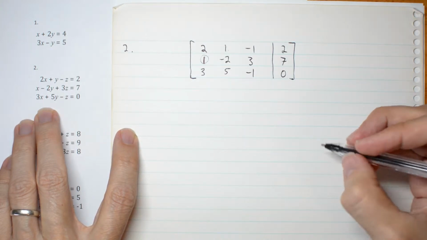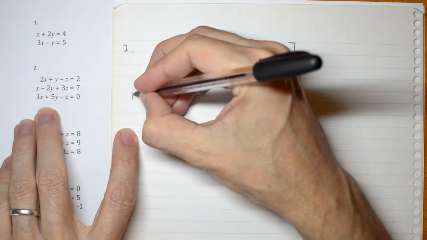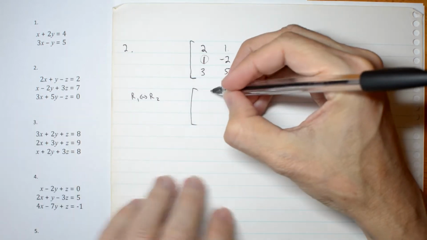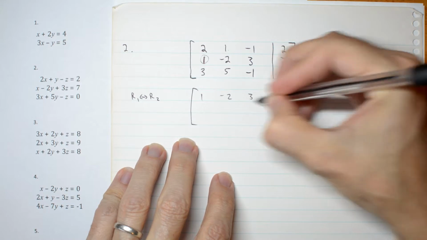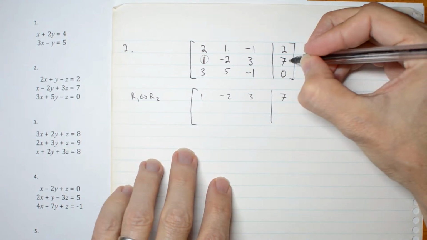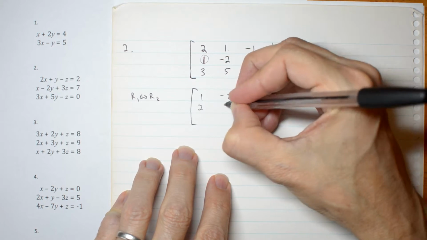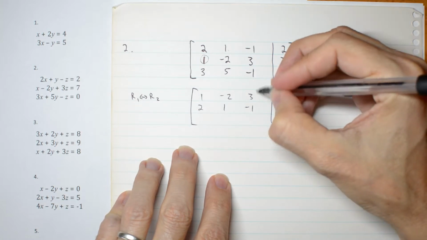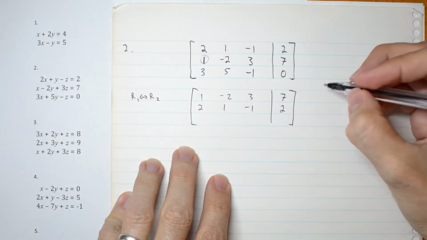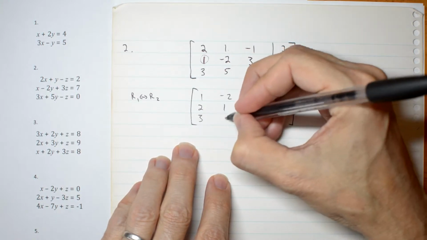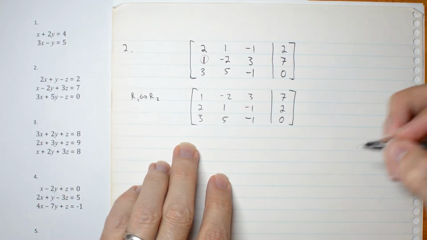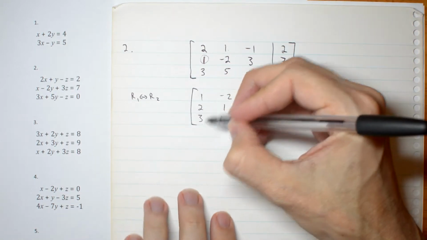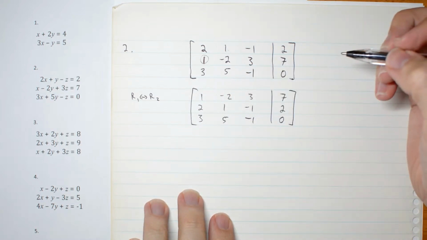Step 2, swap that to the first row. So I'm going to swap rows 1 and 2. And I'm going to get 1, negative 2, 3, 7. That was my second row. Then my first row: 2, 1, negative 1, 2. I haven't changed any information. I've just exchanged 2 of the equations in the order I wrote them. Don't forget the last row, 3, 5, negative 1, 0. I have a pivot.